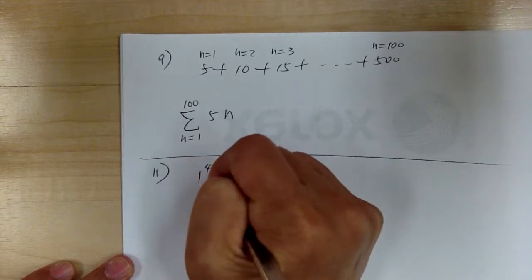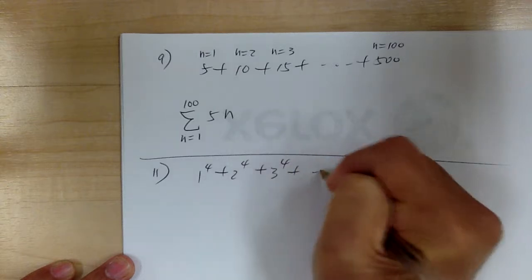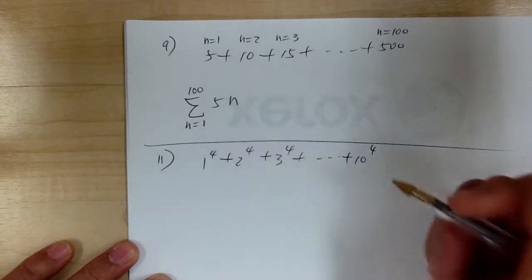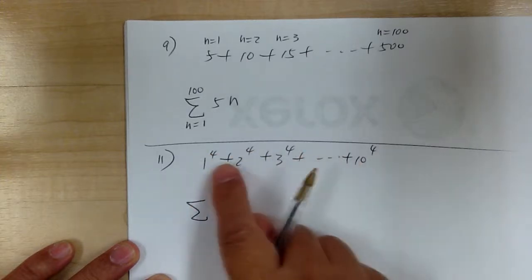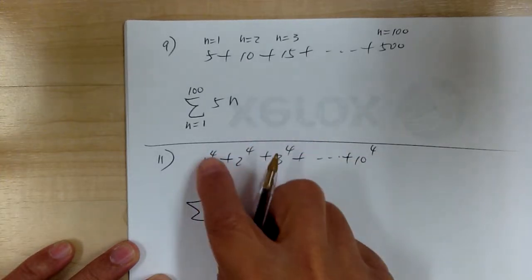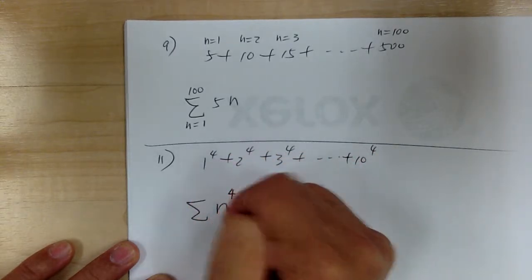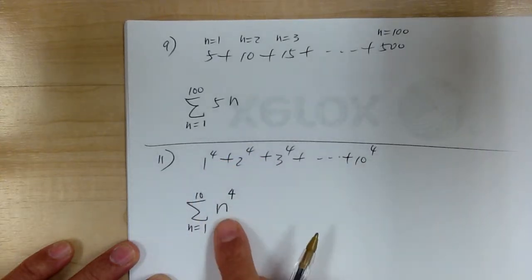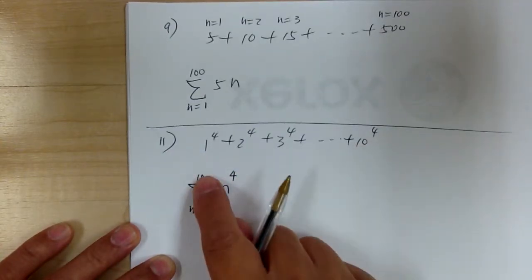You have 1 to the 4 plus 2 to the 4 plus 3 to the 4 plus and so on up to 10 to the 4. Now this is neater, so you have to do it by pattern. If you're going to do it by pattern, you look for the common element. Notice always you have a number to the 4. When something stays the same, the constant, you write it down. The things that vary are your variable. And notice it varies from 1 through 10, so n equals 1 through 10. Again, the part that changes is your variable. And that's it for number 11.